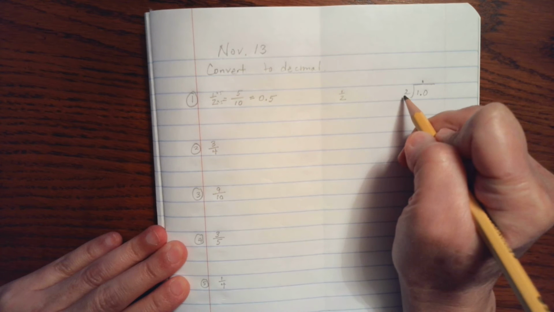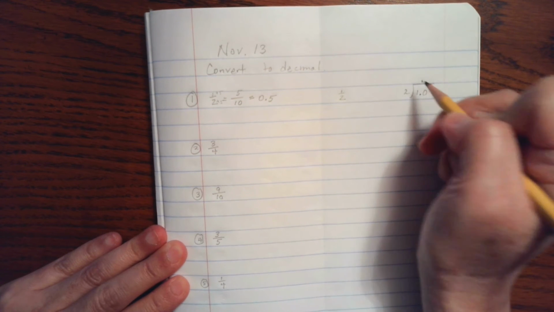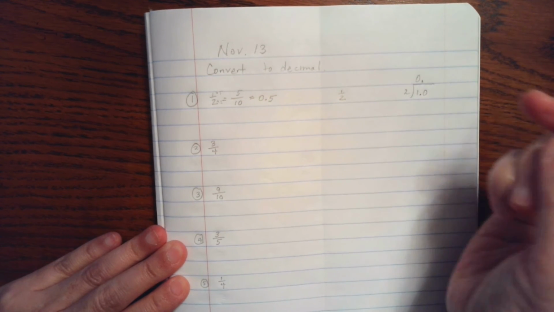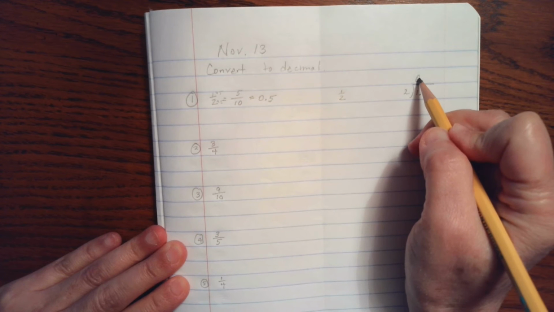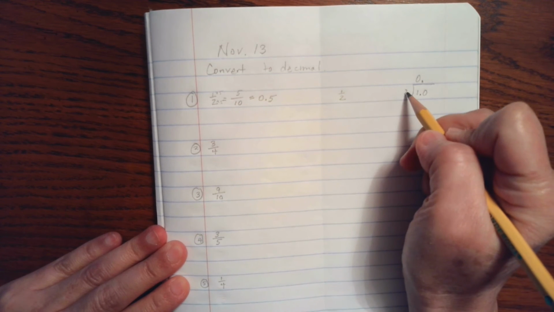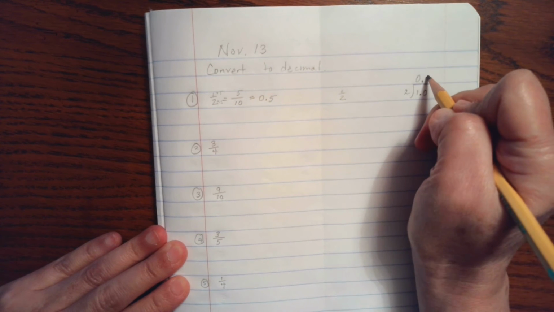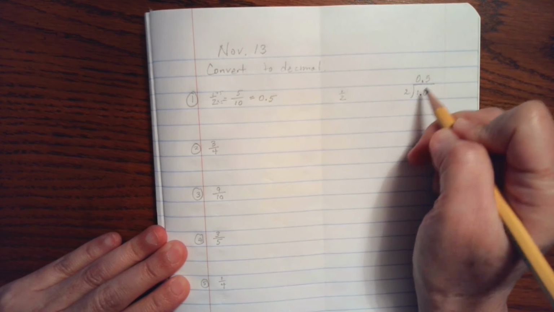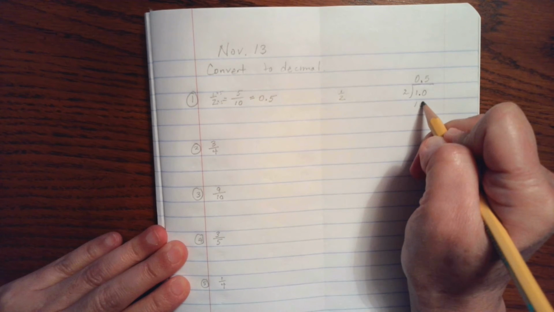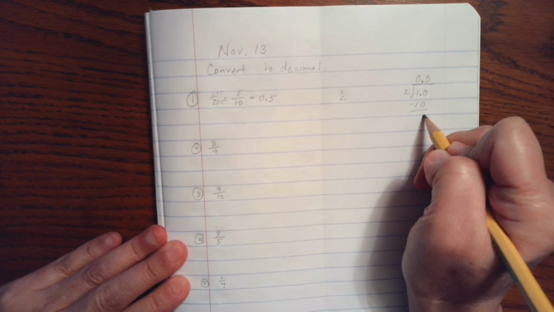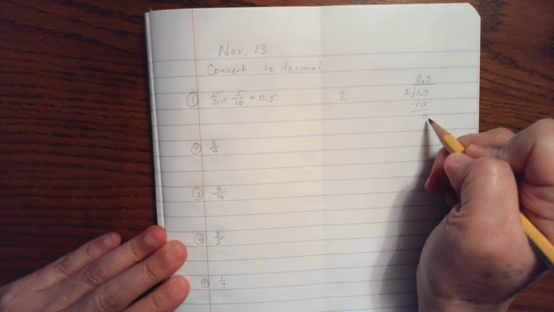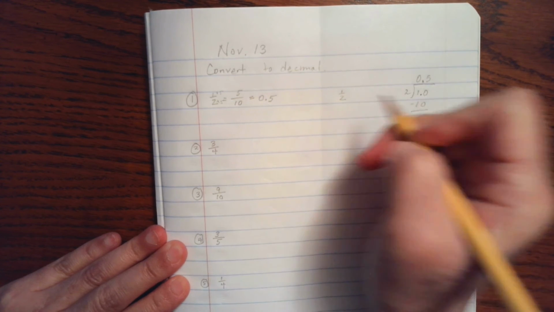Start dividing. Will 2 go into 1? Answer is no. Whenever no, place a 0 up here. Will 2 go into 10? Answer is yes. It goes in there 5 times. 5 times 2 is 10. Now we have nothing left. So answer is 0.5.